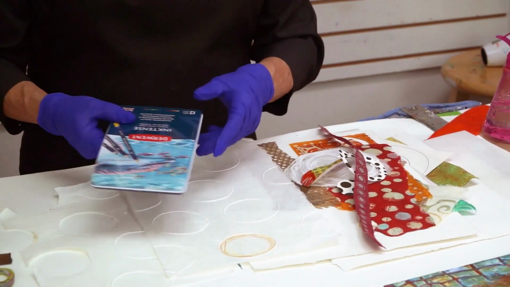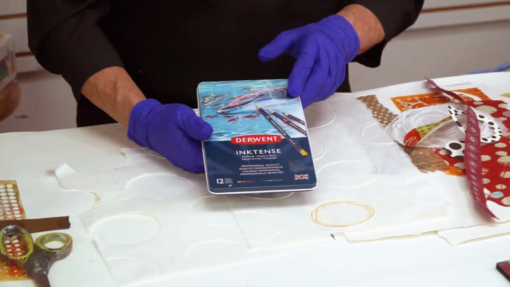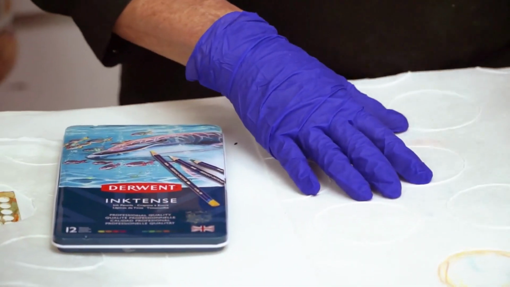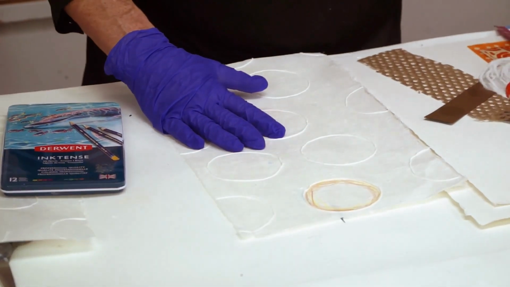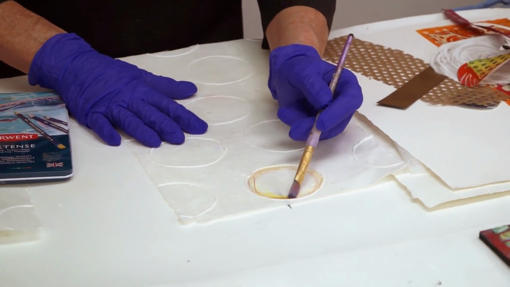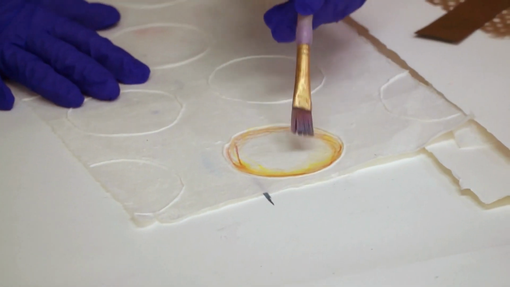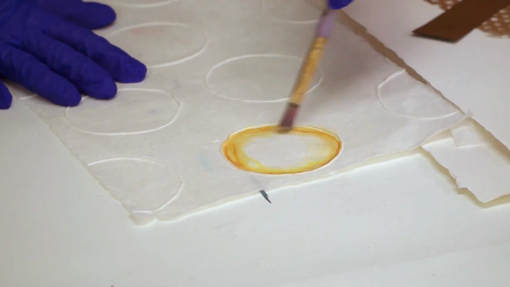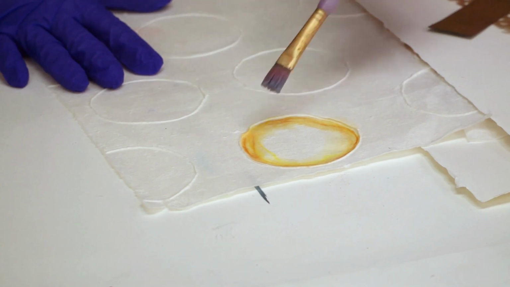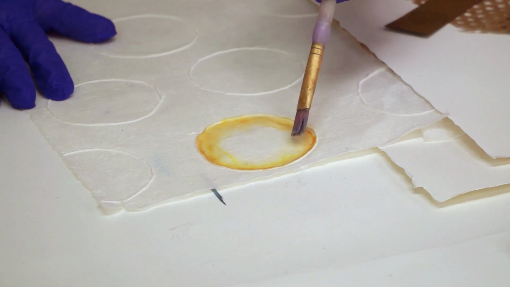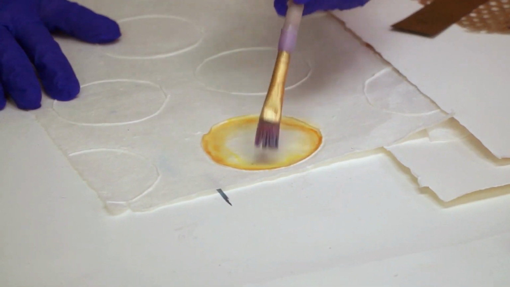And I used the Inktense water-soluble pencils. Just drew onto here, and I'm just going to take a wet brush with water. You see how much color there really is in there. So I've got the most intense color at the edge, and I can start to pull it out toward the middle.